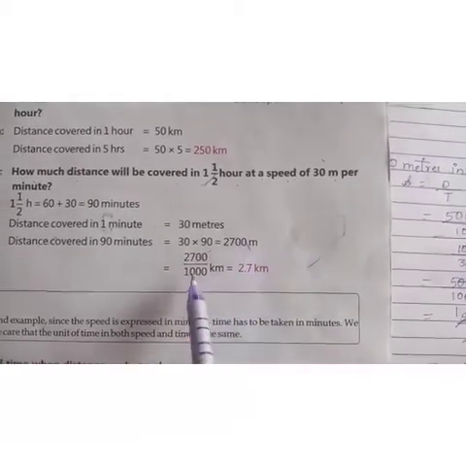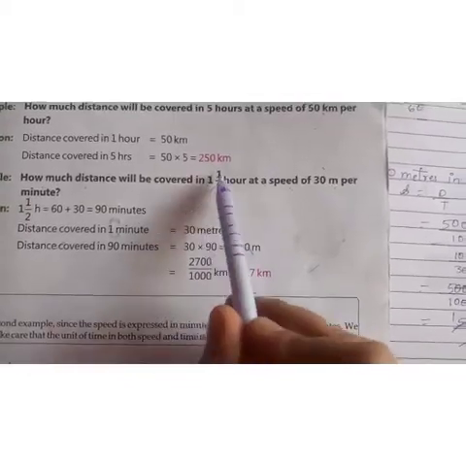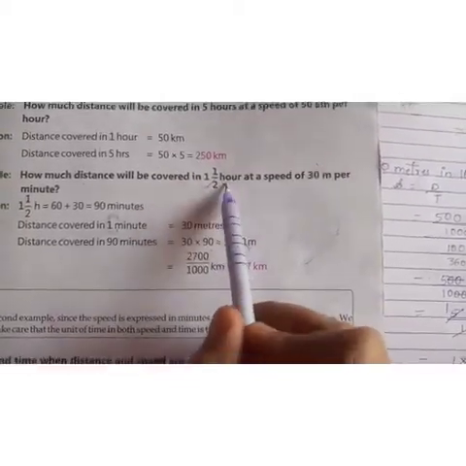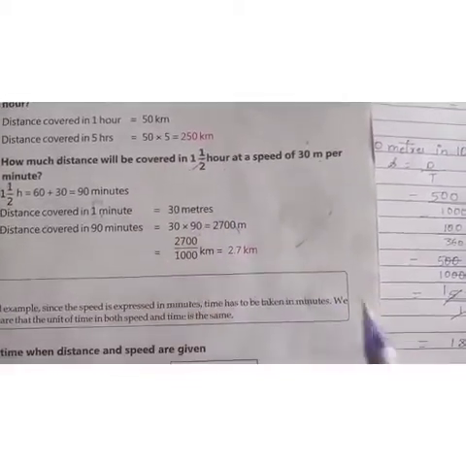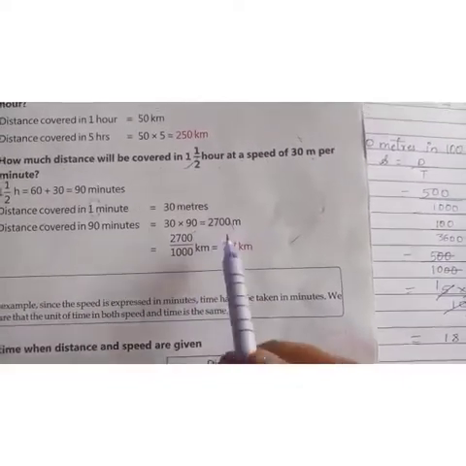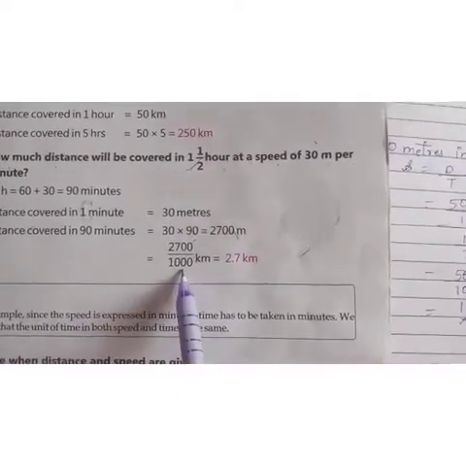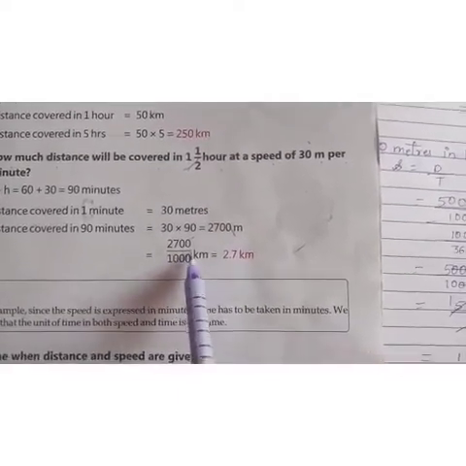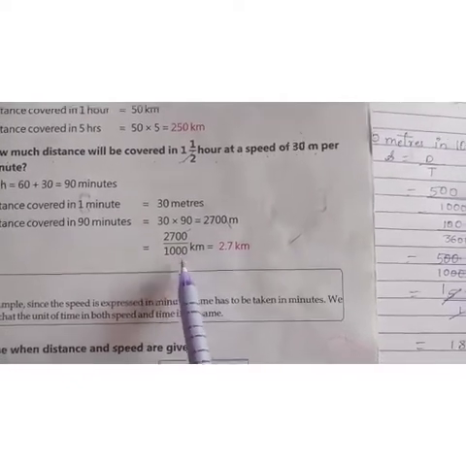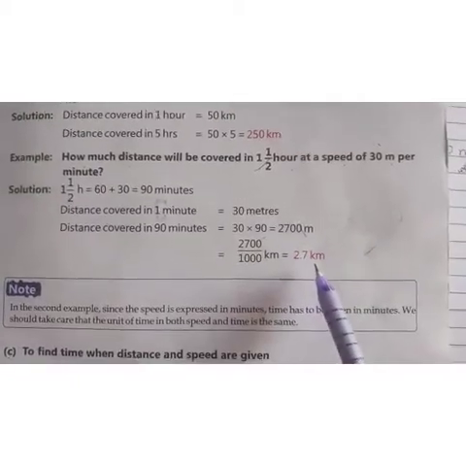Is it clear? Next, this is in meters. When they have told 1.5 hours, hours means we have to calculate in kilometers. So 1 kilometer is equal to 1000 meters. So when we are converting meters into kilometers, we have to divide by 1000. So 2700 divided by 1000, you get the answer 2.7 kilometers.